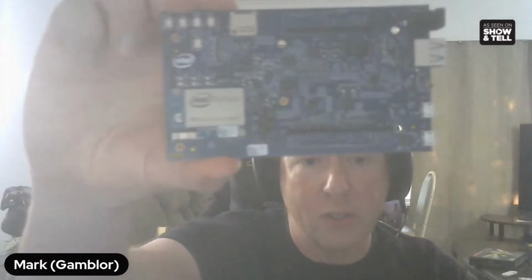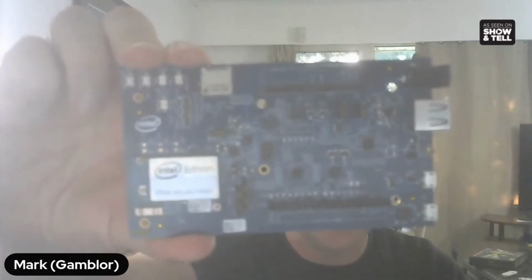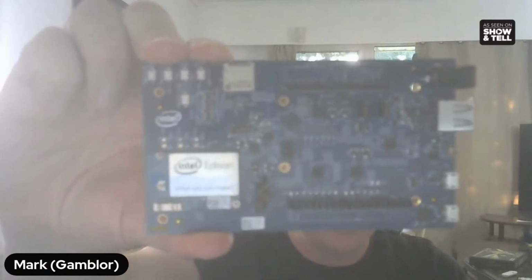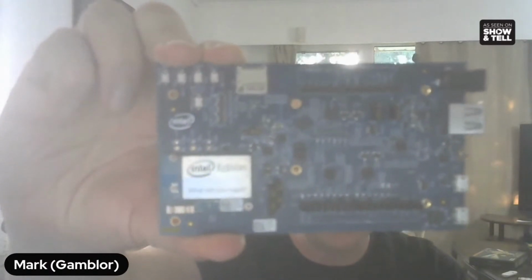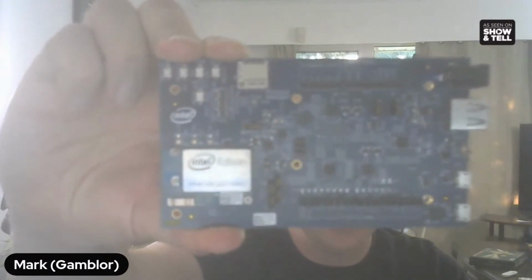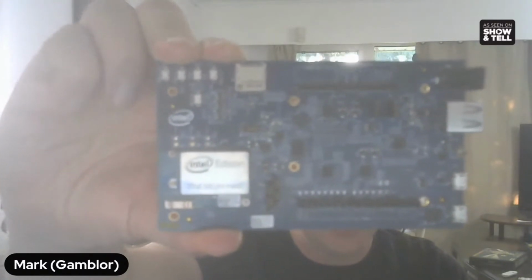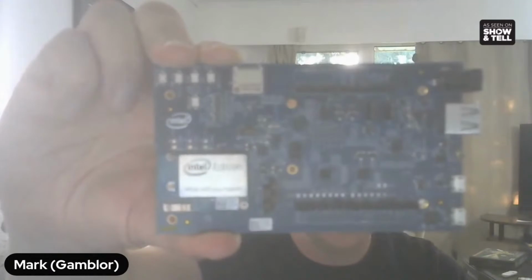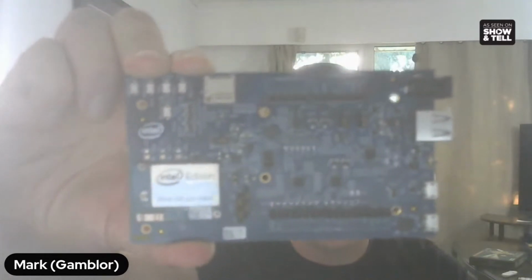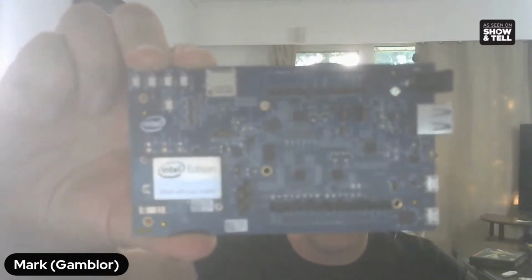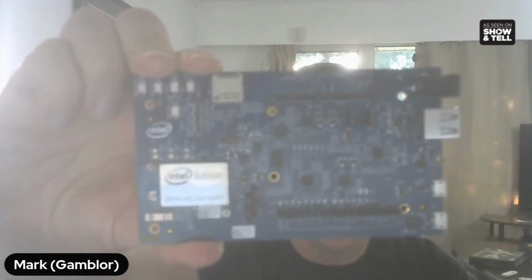But while I was building this, I actually came across the board that got me into electronics 8 years ago. This is an Intel Edison. This was from about 2014, 2015. I was at a conference in San Diego for Gartner, and they were talking about the Internet of Things, which they still are 8 years later. I'm sure it'll be here any day now.